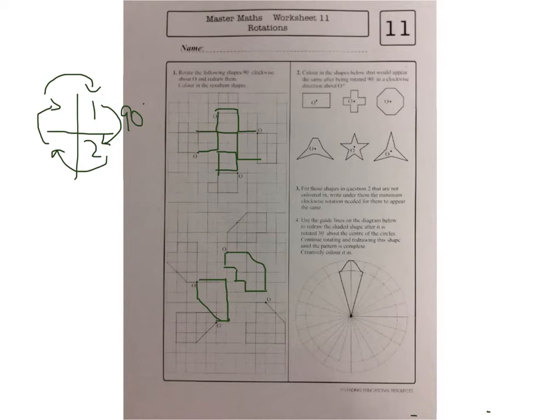Okay, so now let's go have a look at number 2. Color in the shapes below that would appear the same after being rotated 90 degrees in a clockwise direction about O. All right, 90 degrees is going to turn this one in this direction. And this one rotated 90 degrees is going to stand straight up like this. Okay, so that one is definitely not. However, this one, if we rotate it 90 degrees, one quadrant, this one will definitely look the same.